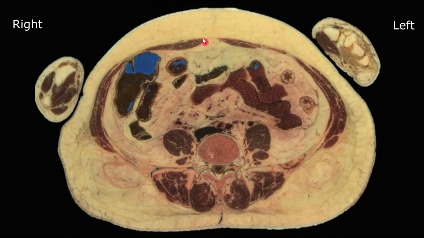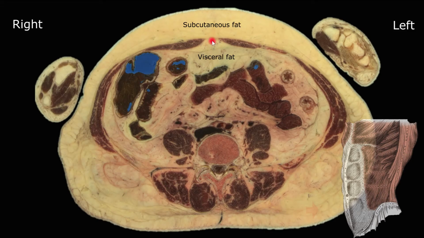In this section, let's start from the midline anteriorly. Just underneath the skin is the adipose tissue, the subcutaneous fat, and you can see that this yellowish material is also present inside the abdomen, the visceral fat. Here is the abdominal wall, and in the midline is the linea alba. On either side of the linea alba is the rectus abdominis muscle.